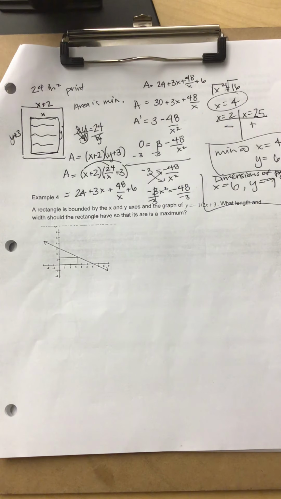All right, number 4. I'll tell you right now, the optimization problem on your test is similar to this one. What test? Your Unit 5 test that's on Friday. There's only one? Good question.